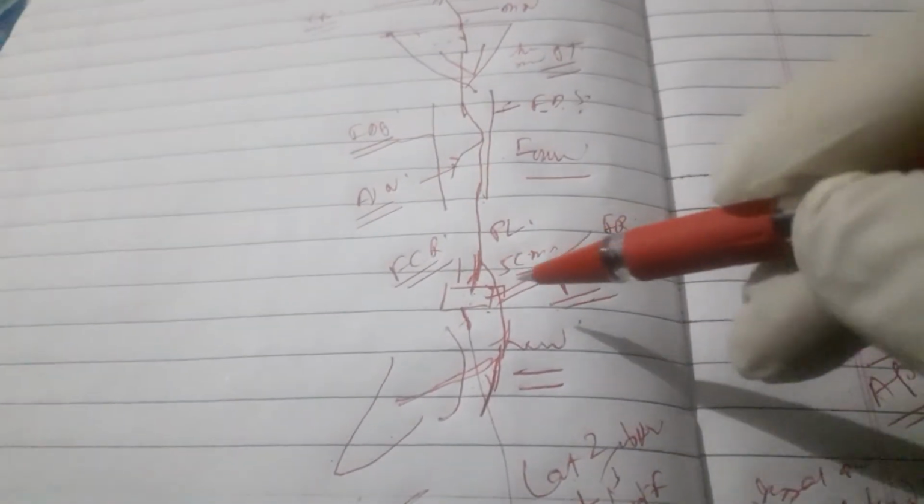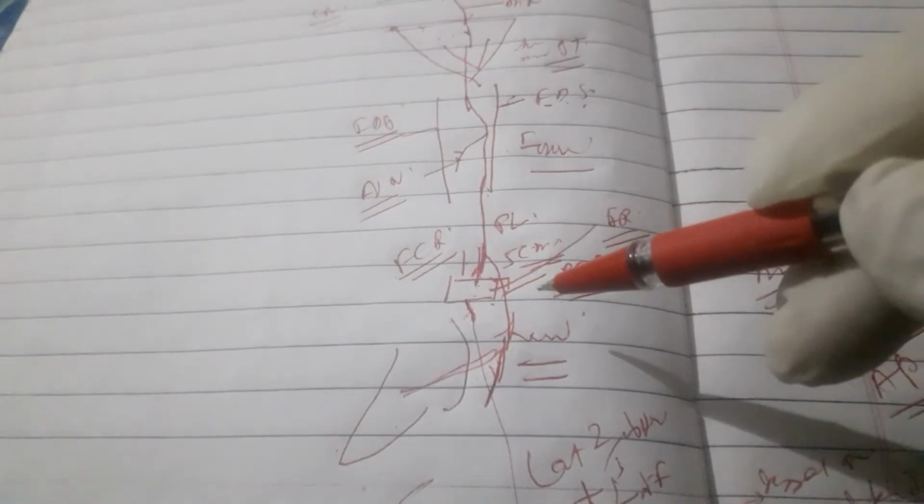They all get compressed, and above all there is the median nerve. So the median nerve will be compressed, so there will be sensory loss over the lateral 2/3 of the palm and the lateral 3.5 fingers.